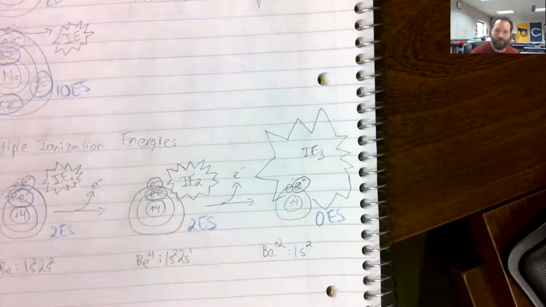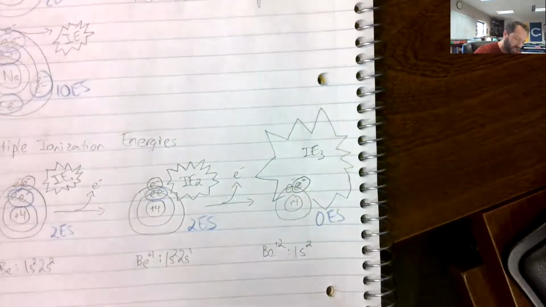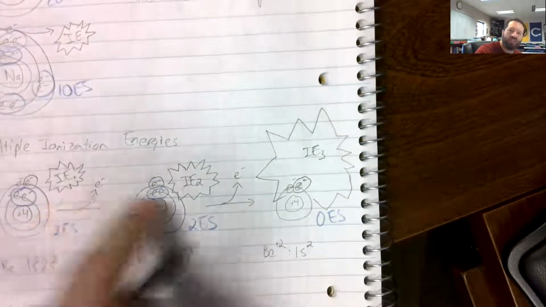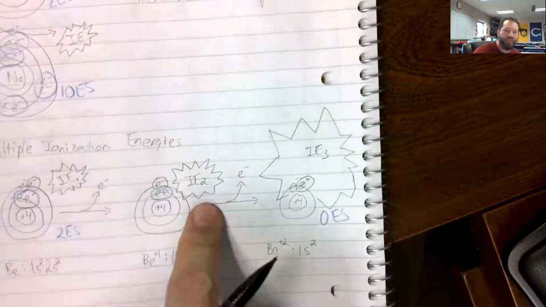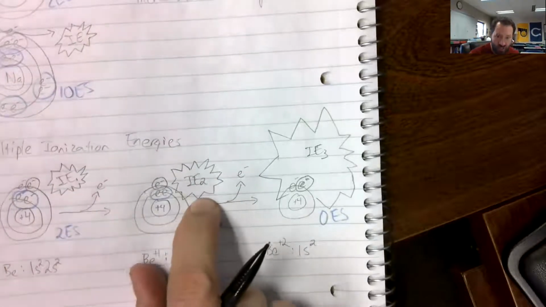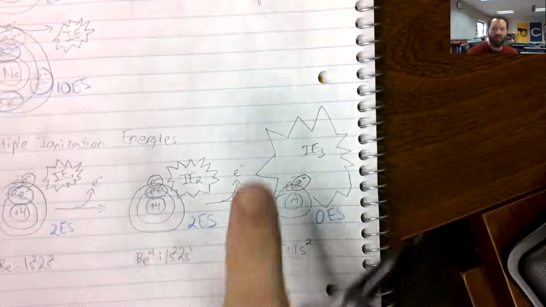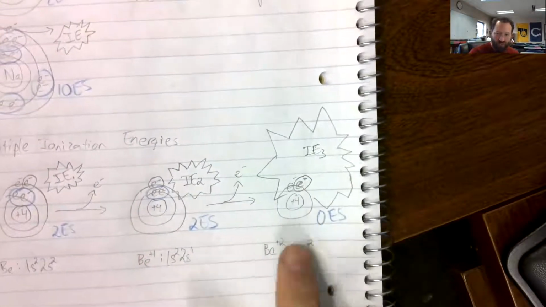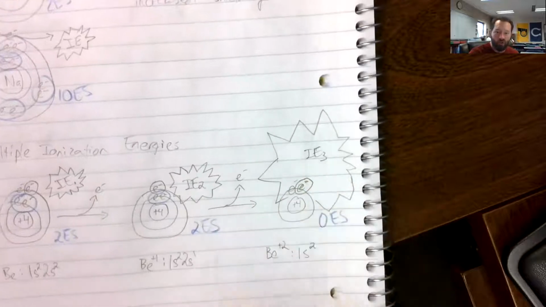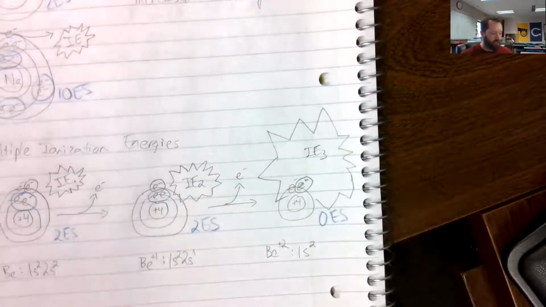You're probably not going to be able to do it. It's going to be huge. Not so big ionization energy 1, not so big ionization energy 2, huge, huge, huge, huge for ionization energy 3, because we went down an energy level and we lost a bunch of shielding.